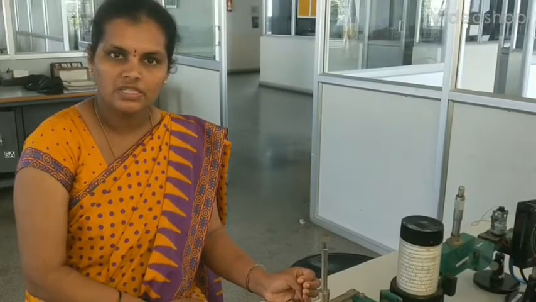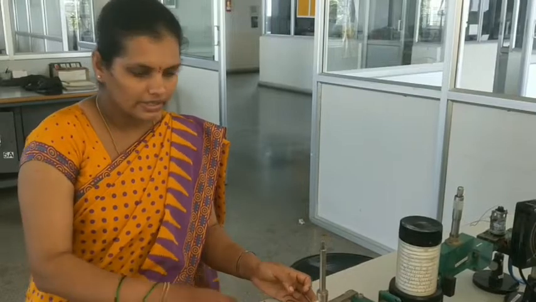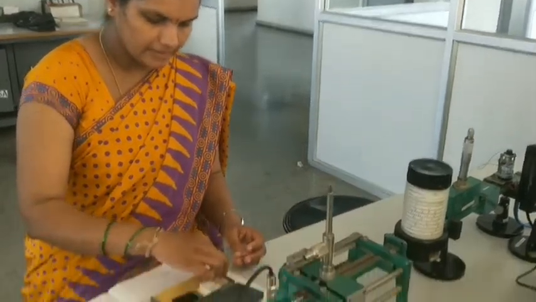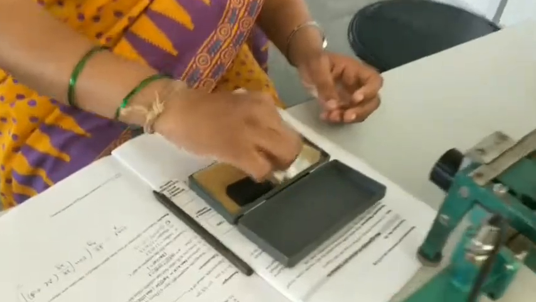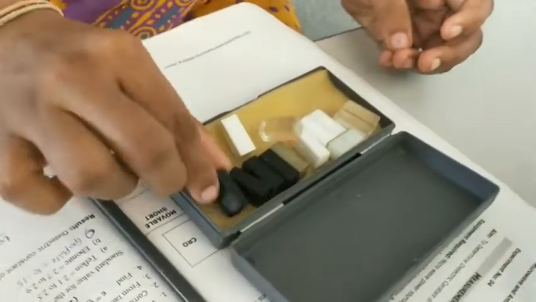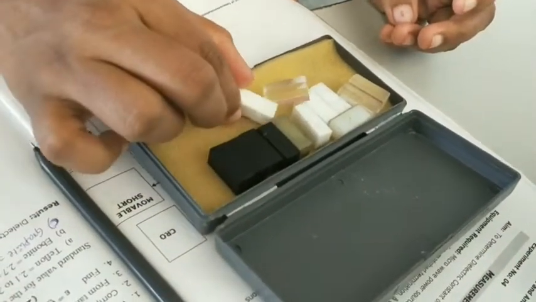Everyone, today we are going to conduct experiment number 4, measurement of dielectric strength. Here we have considered three different materials, Teflon, ebonite as well as graphite, in order to find out the dielectric constant value.